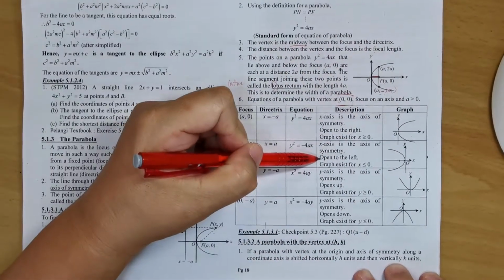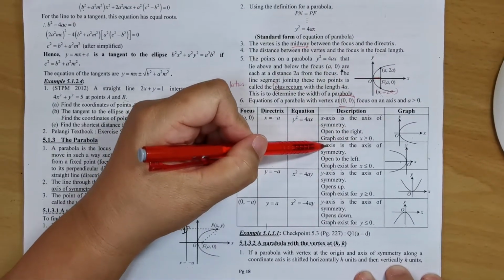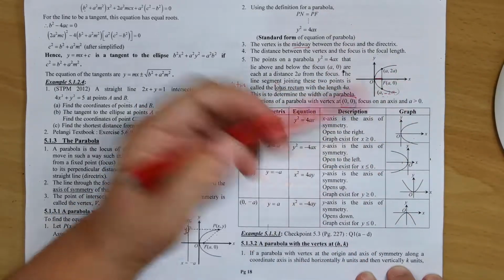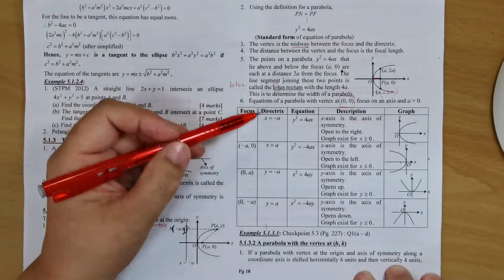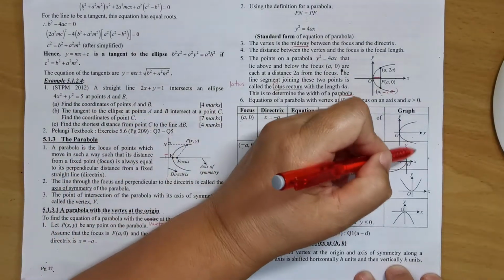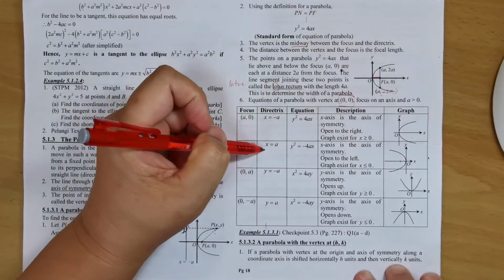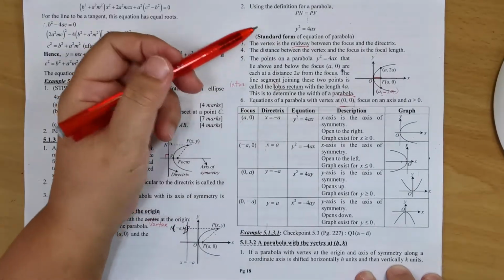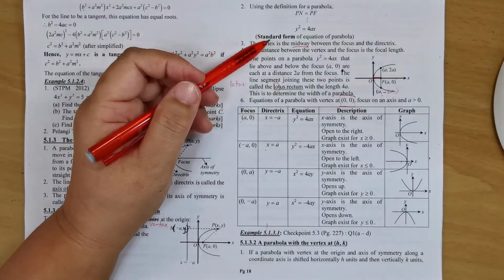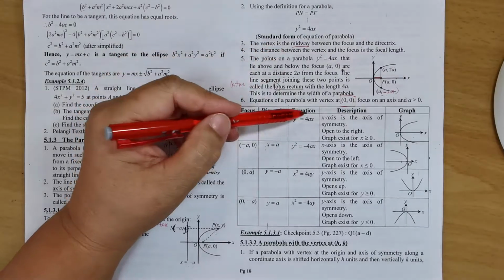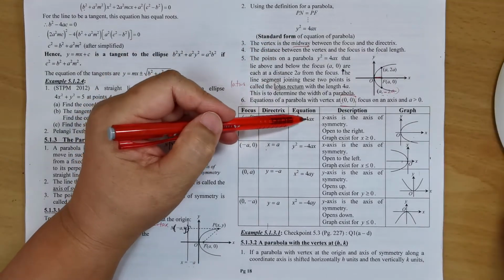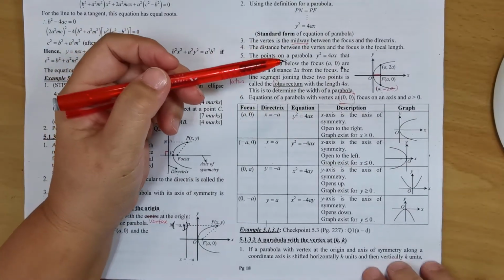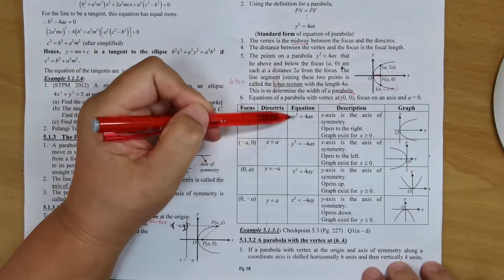Again, the x-axis is the axis of symmetry, and the graph only exists for negative x. The directrix will be here, x equals a, so the equation will be y squared equals negative 4ax. Remember, if it opens to the right, positive 4ax; if it opens to the left, negative 4ax; and it's y squared.